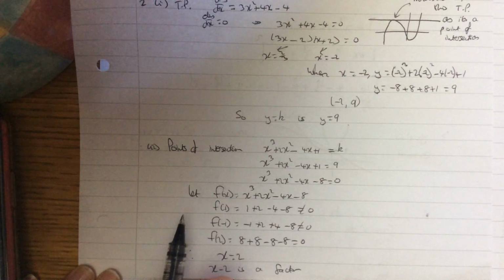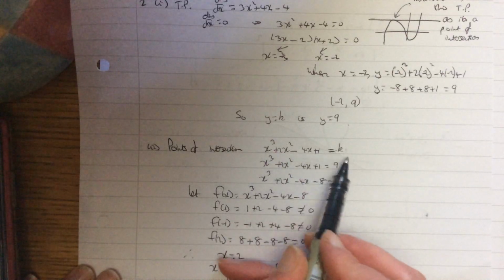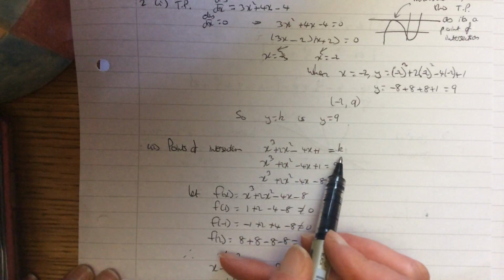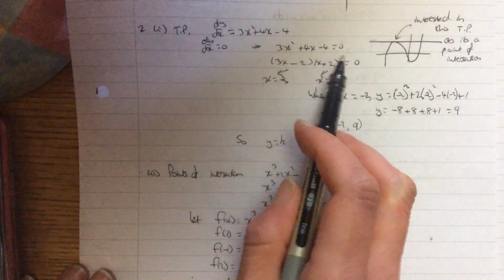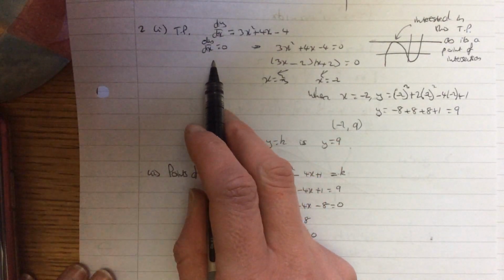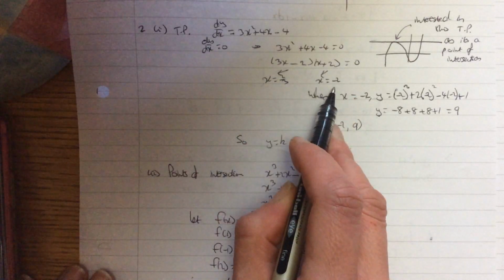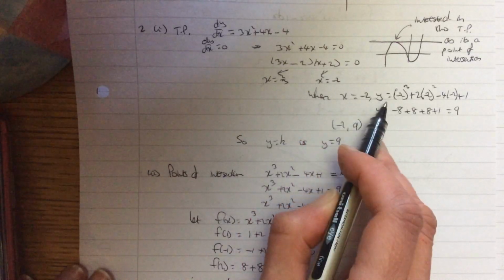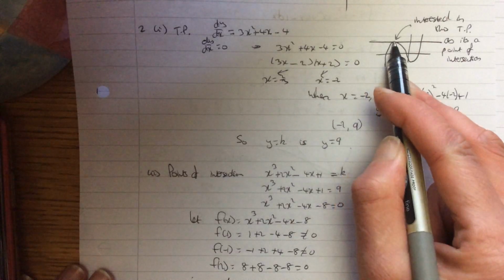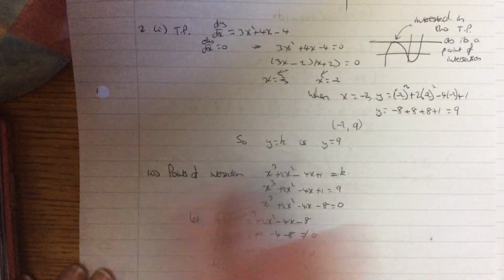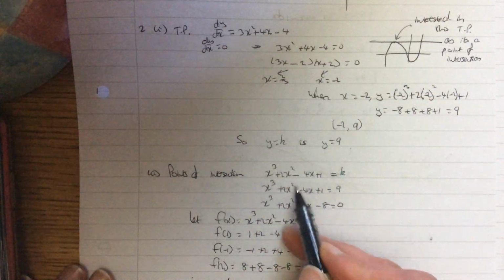Okay. Points of intersection is when the curve equals the line. Here's my problem. We'll have to go back up to this one. Right, anyway. I was hoping I could skip this out, but we'll just go through it. Dy by dx equals 0. Find the two turning points, 2/3 and -2. When x is -2, work out your y. That's that top point there. So your y point is 9. So that means my straight line, k, instead of having y equals k, you have y equals 9. That's what that's all about.